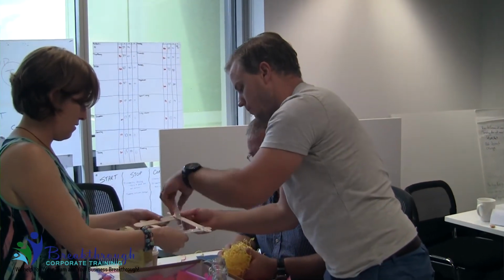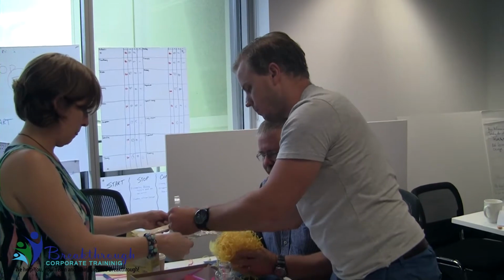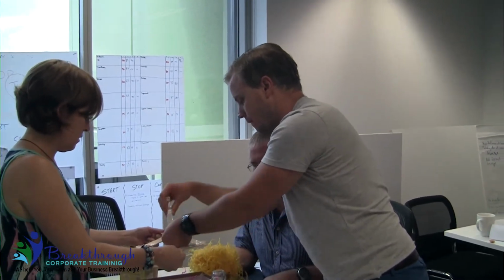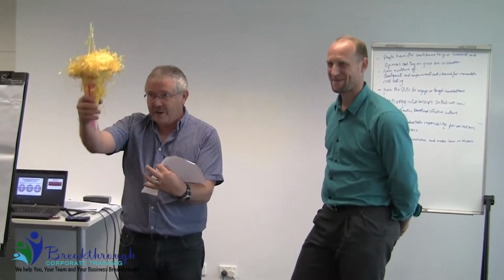The little secret that we've got is that the egg is in 2 egg cups with fluff at each end, so it's going to land one way or the other.